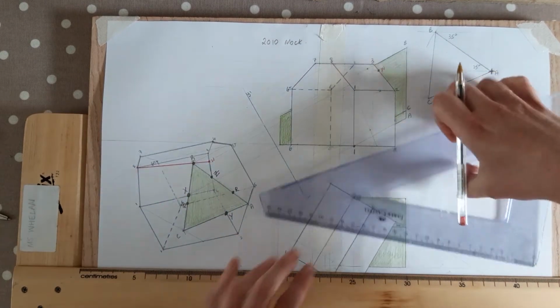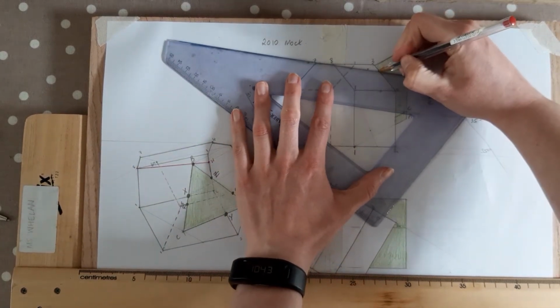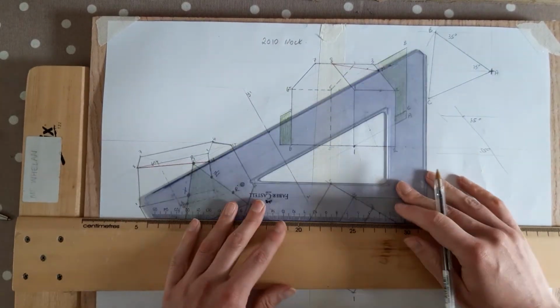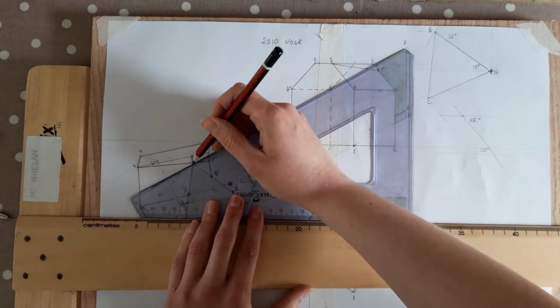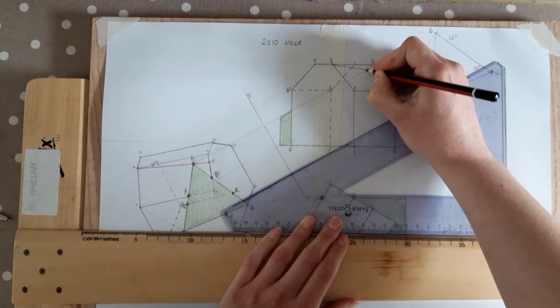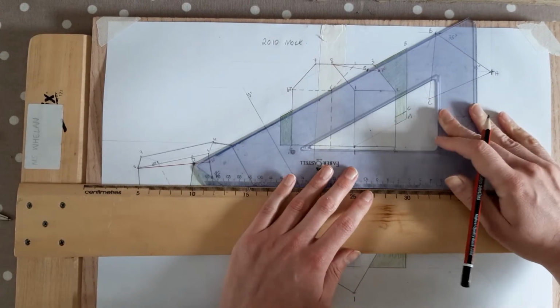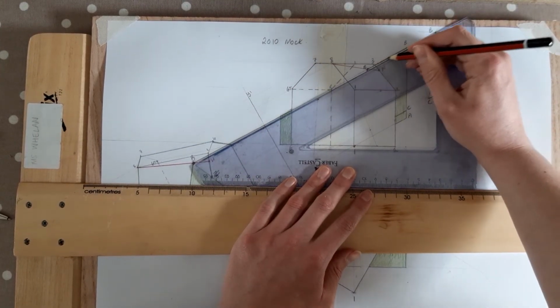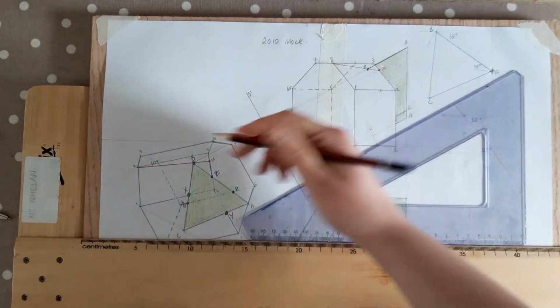W joins back to 8. So join W to 8. When I bring back B, where it touches on that red line, that's where B stops. So that line B is heavy until it touches there. Okay, so I've done B.